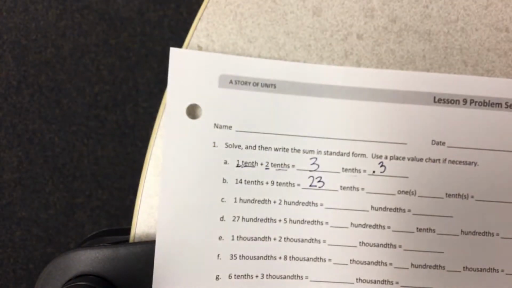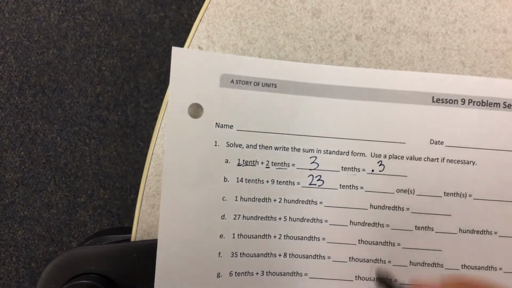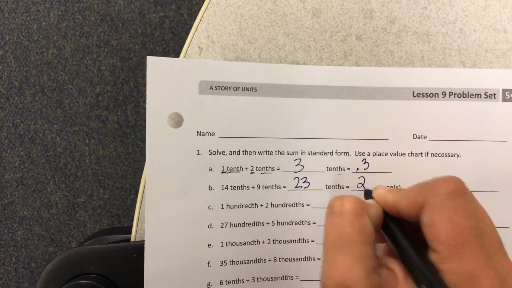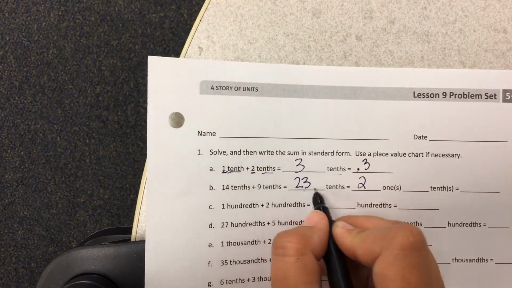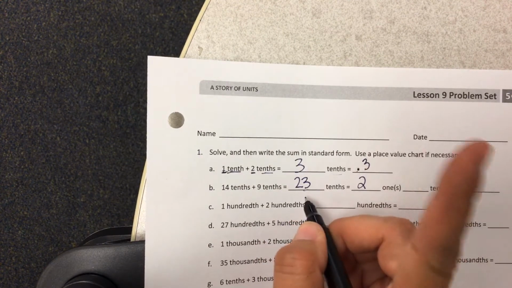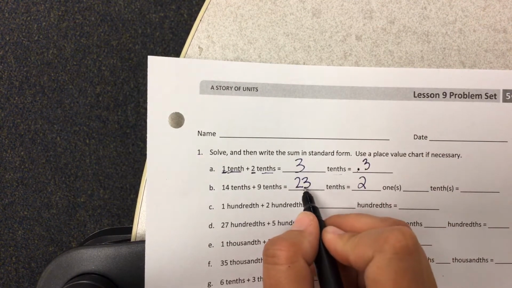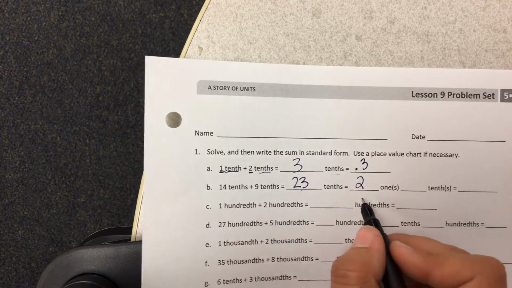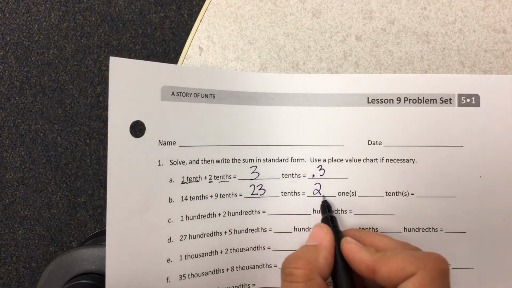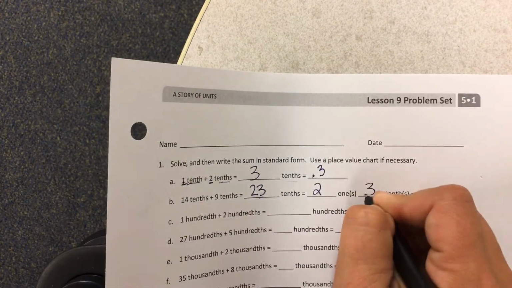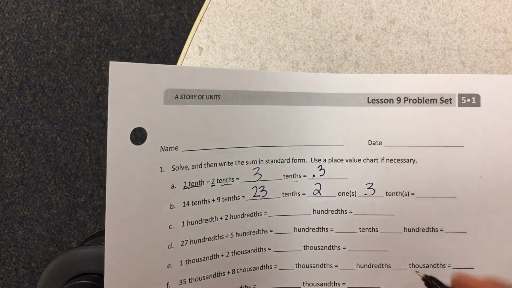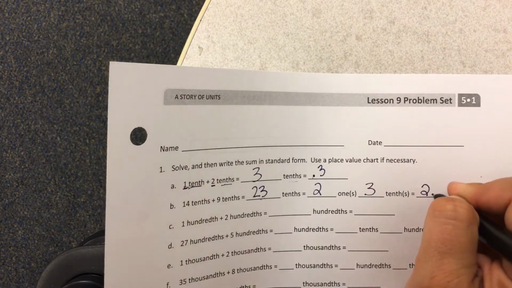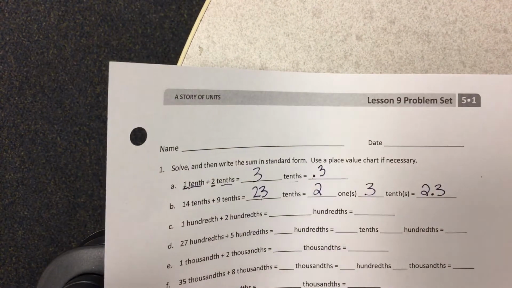I have 3. So that is why we have to be careful, because even though we have 23/10, we can't fit that 23 in one place value. We have to make sure that we can move it and basically regroup it and put it into the next place value column. So I've got 2 ones and 3/10, and how you write that in decimal form is 2 and 3/10.